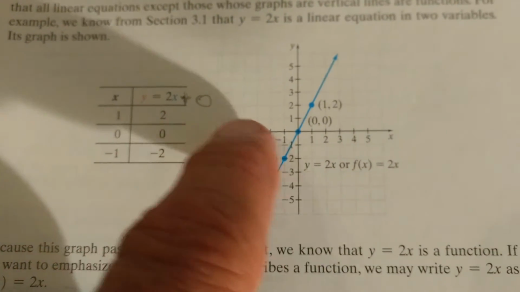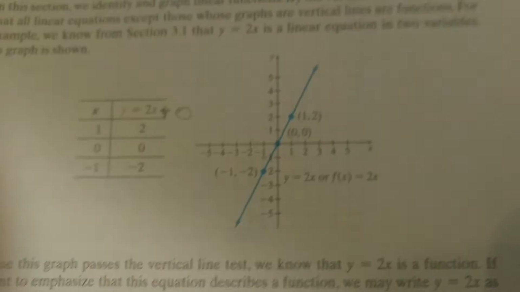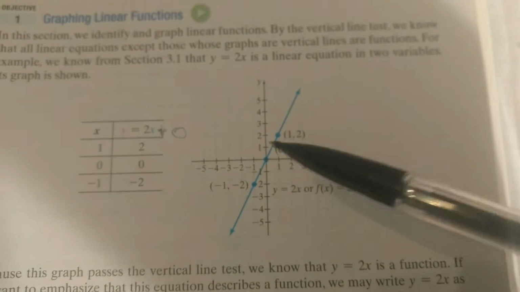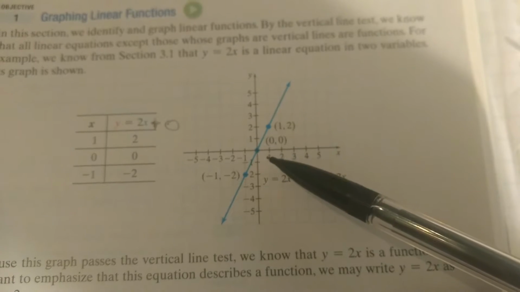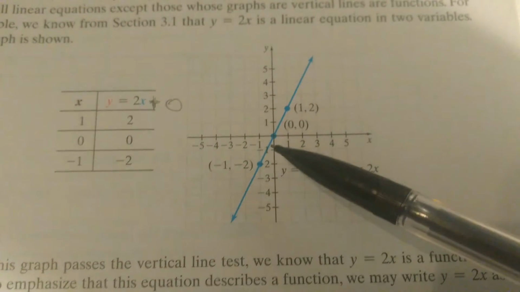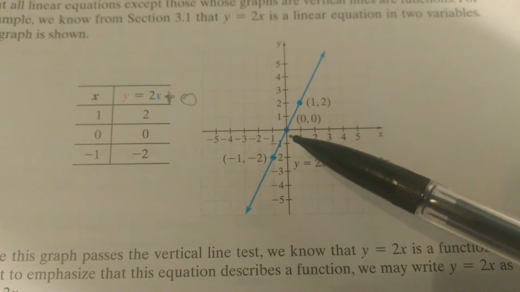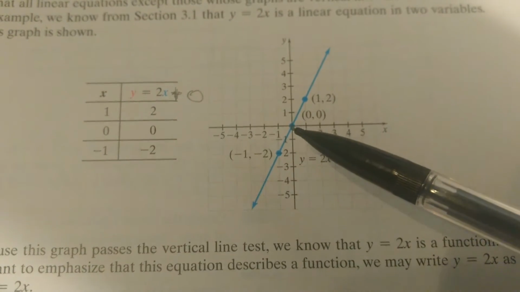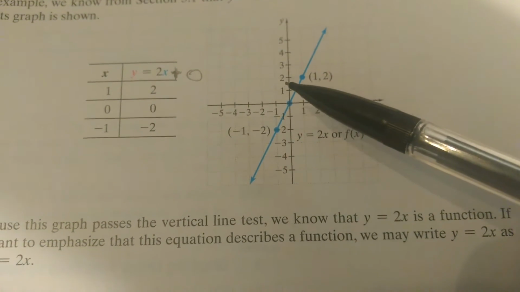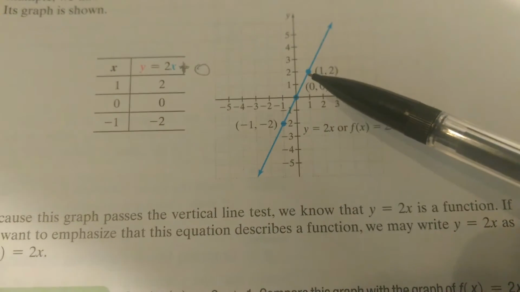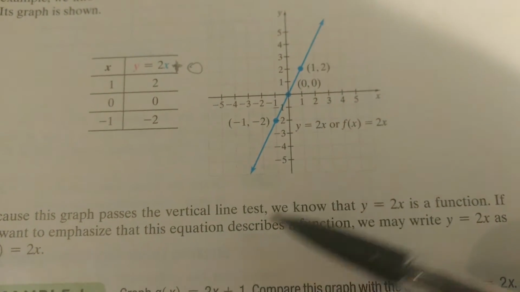We can do it by graphing with this slope-intercept. First thing I'm going to plot is my y-intercept, which is 0 here. And then what I'm going to do is my slope. Remember, slope is always a fraction. So 2 is 2 over 1. Because it's positive, it means I go up 2 and over to the right 1. There's my second point, draw my line.